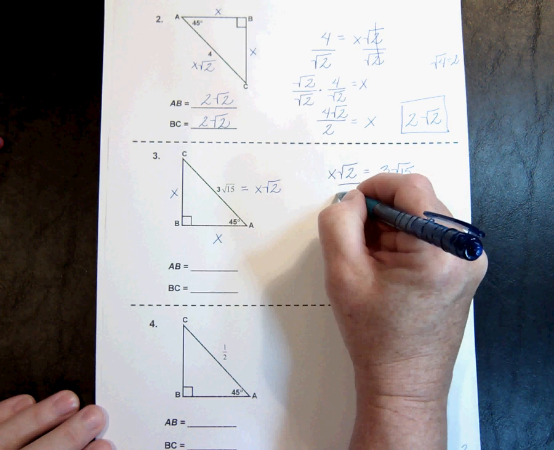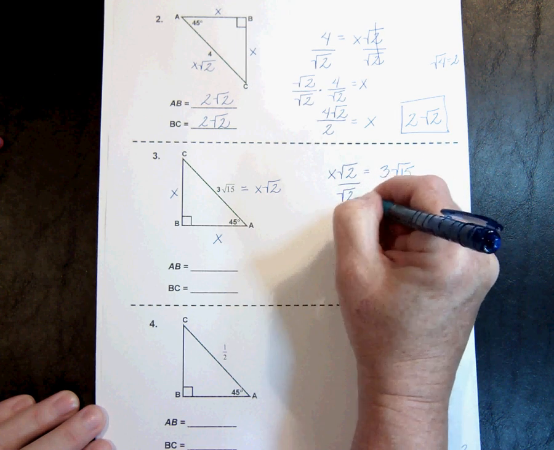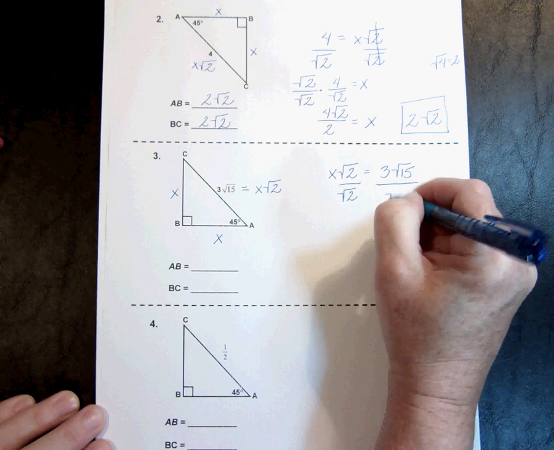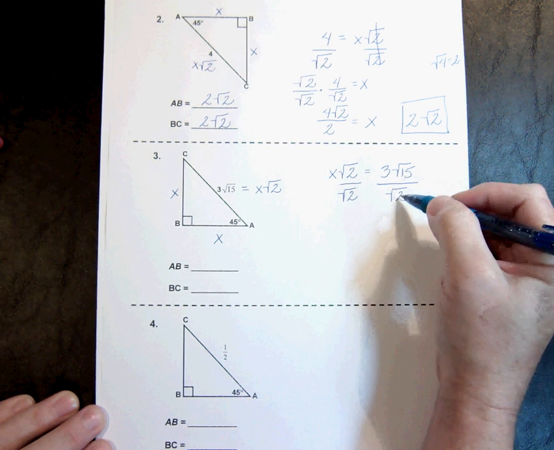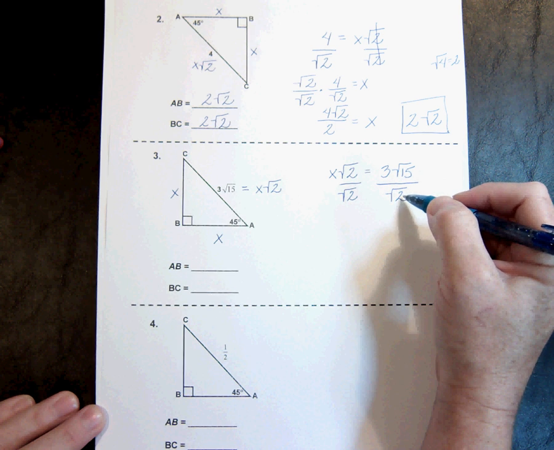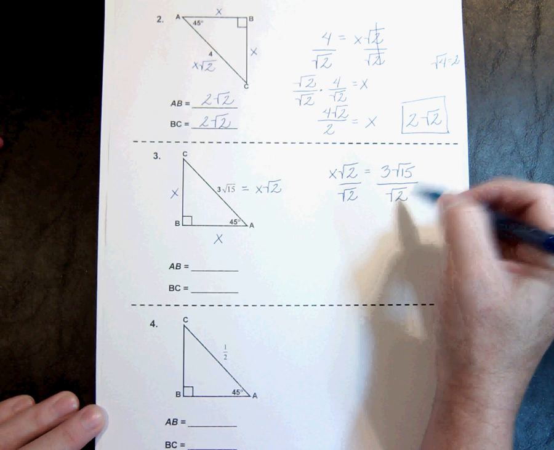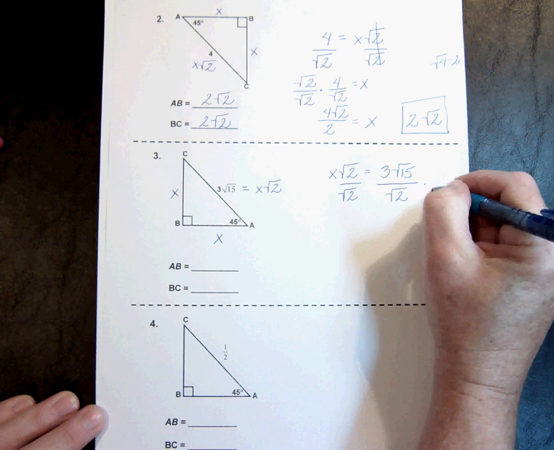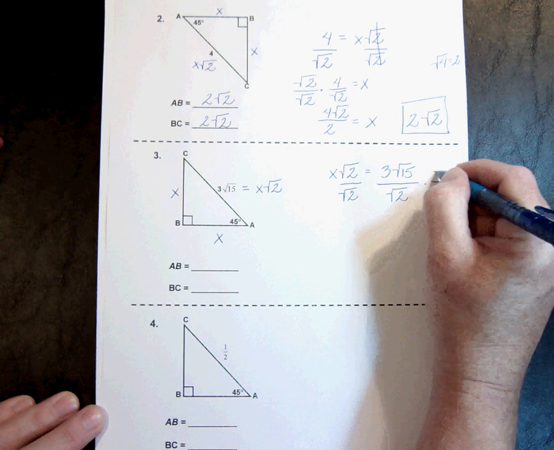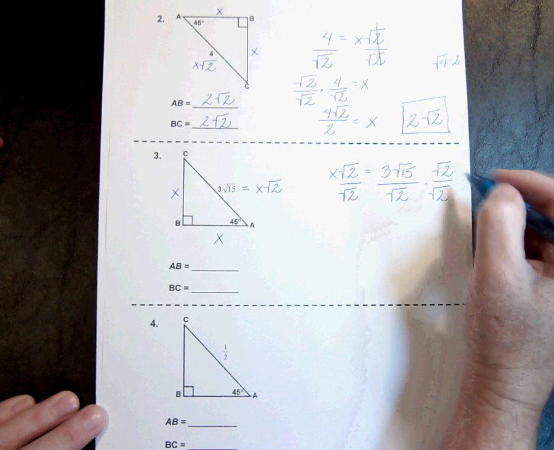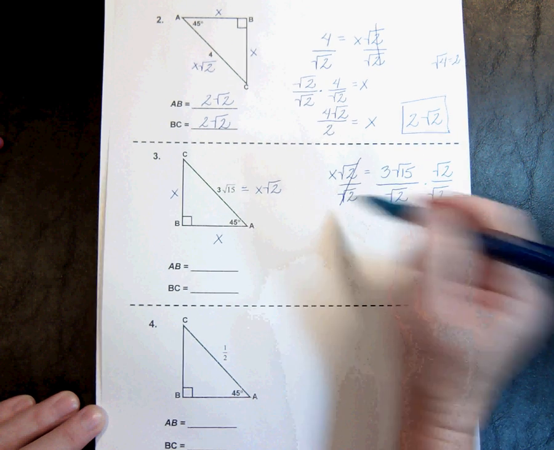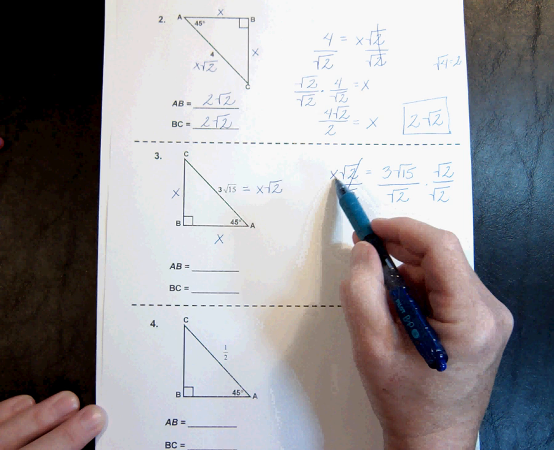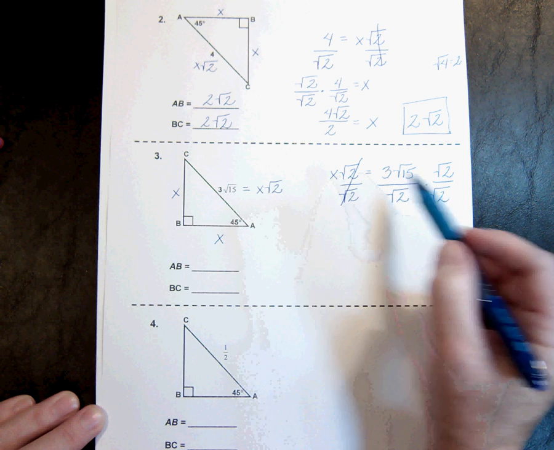We want to divide this by square root of 2. This divided by square root of 2. Again, what am I going to multiply by to rationalize the denominator, get rid of that? Would be a square root of 2 on both sides. This again is a product of 1. We're no longer looking at that side of the equal sign because this is what we're solving for, our x.